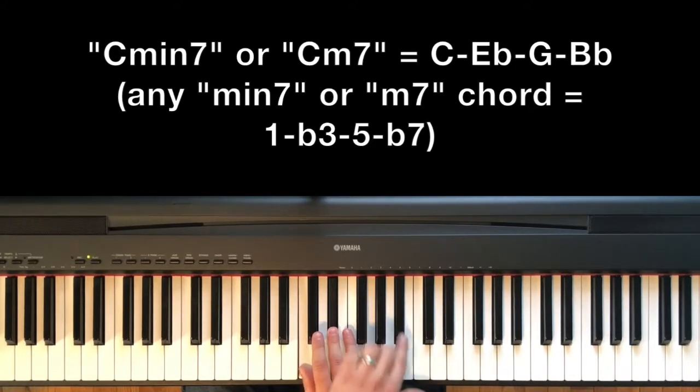You would think, oh, well, I just learned what that was. The 7 was here. That's, as you can probably hear, not a sound that you would hear in most popular music. In jazz, it would just be a C minor major 7, but that's not really common in the music that you're probably playing.